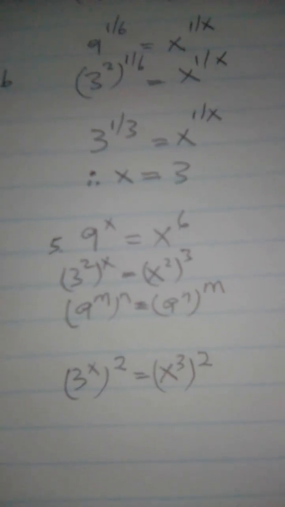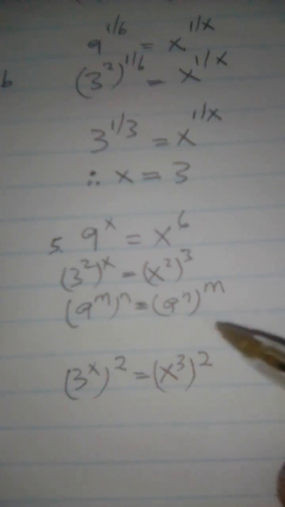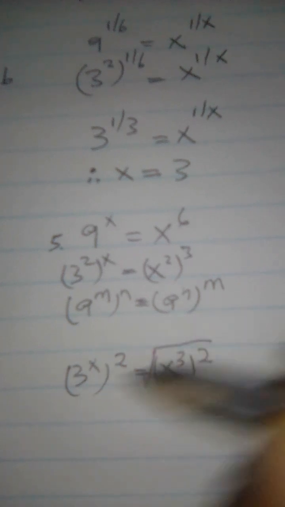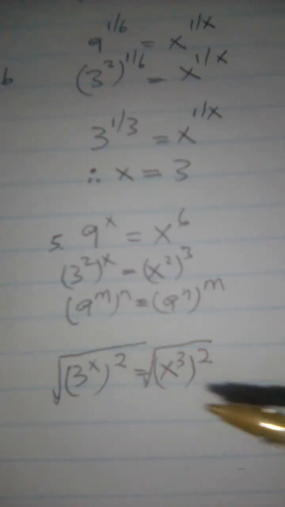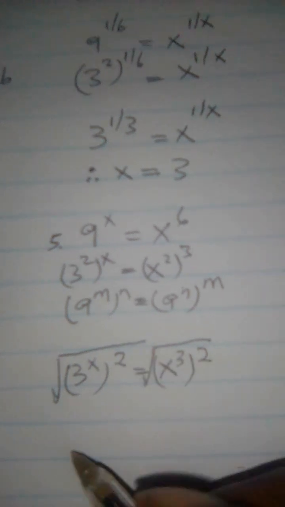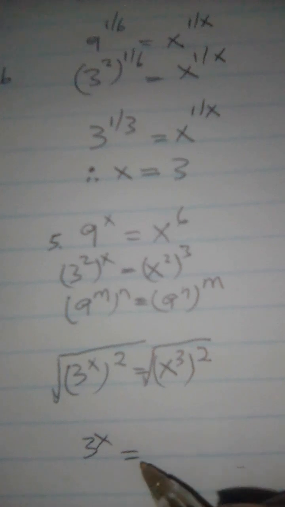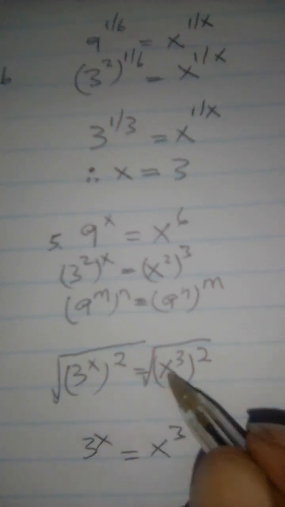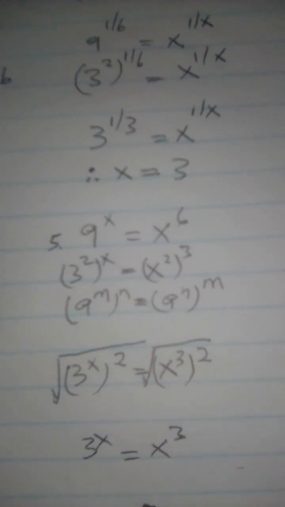The next thing, to get rid of these two powers of 2, I'm going to introduce the square root sign on the left hand side and on the right hand side. So I'll be left with 3 raised to x, which is equal to x raised to 3, because after the fluff is gone, this is what I'm left with.